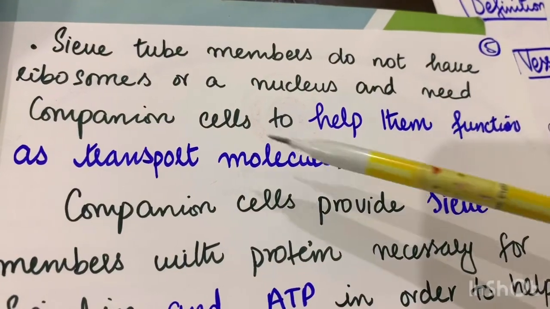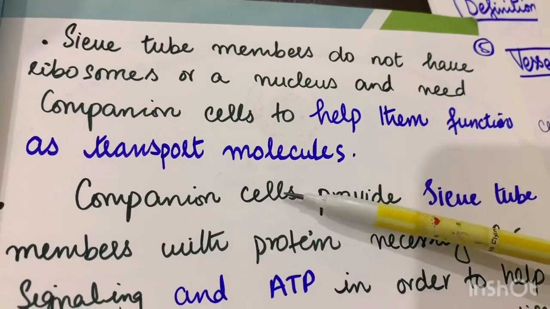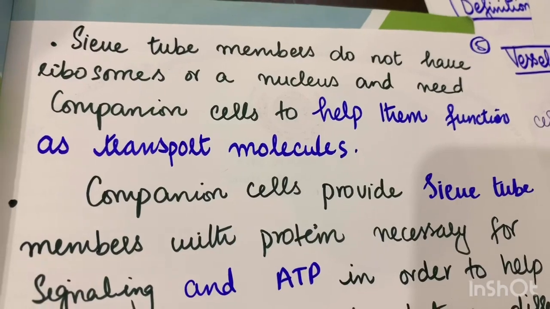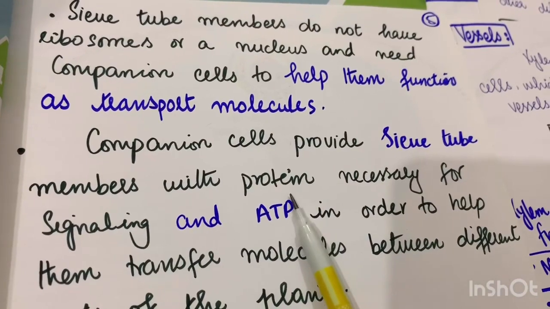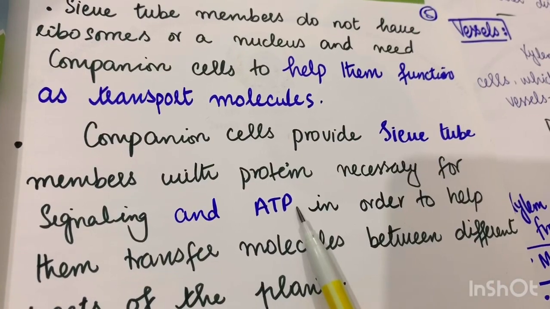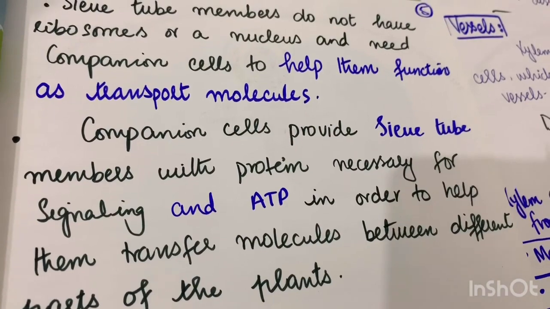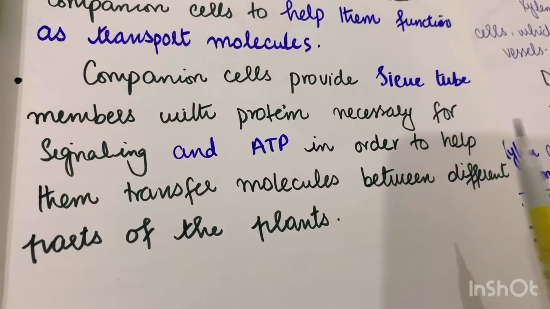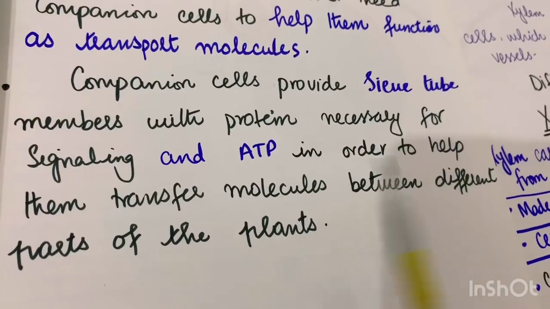Sieve tube members do not have ribosomes or a nucleus, and they need companion cells to help them function as transport molecules. All their function is to transport the material or the molecules. Companion cells provide sieve tube members with protein necessary for signaling and ATP, adenosine triphosphate. You don't really need to remember this. Just go with the flow of the lecture. This is in order to help them transfer molecules between different parts of the plant.